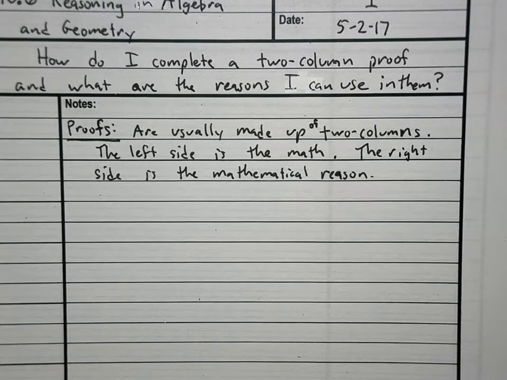In Math 2, you will have to write your own two-column proof. In Math 1, you will not create your own. You will look at somebody else's two-column proof and fill in the blanks. So you should have a general idea of what a two-column proof is. Okay? Let me give you an example.